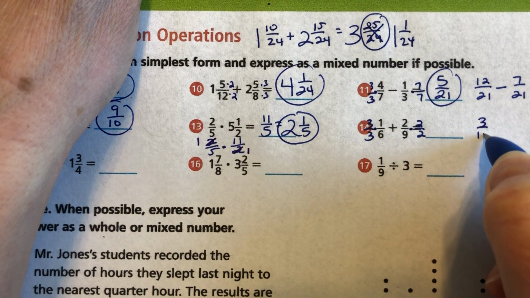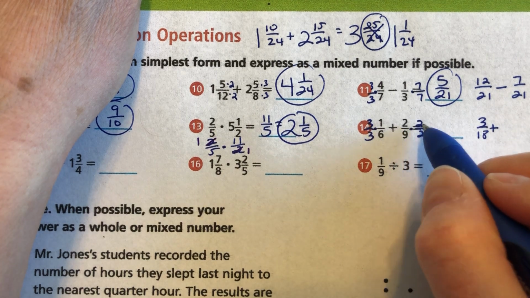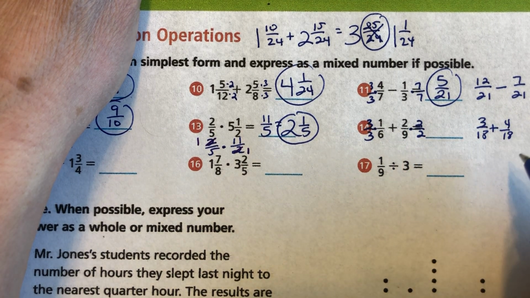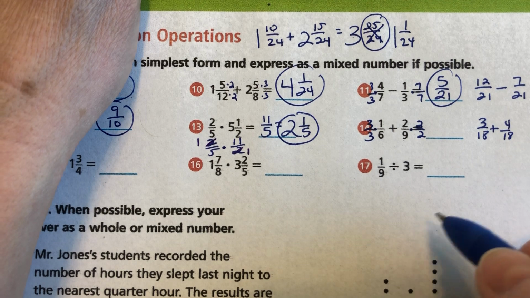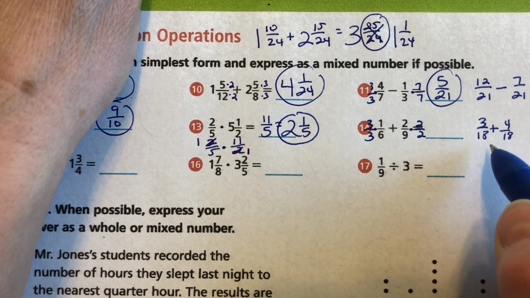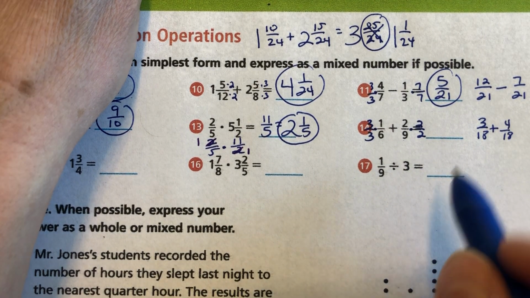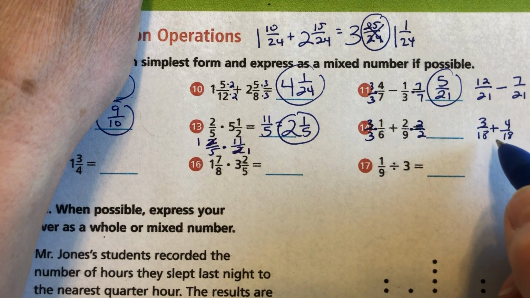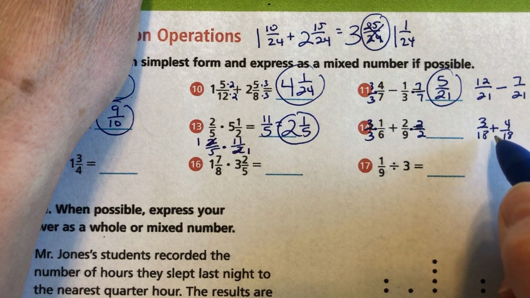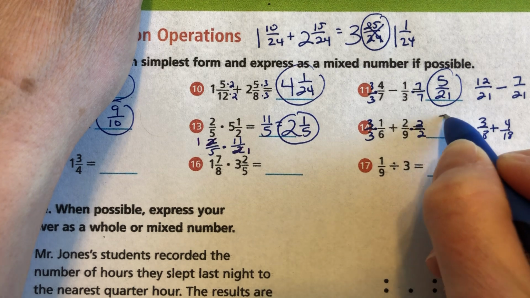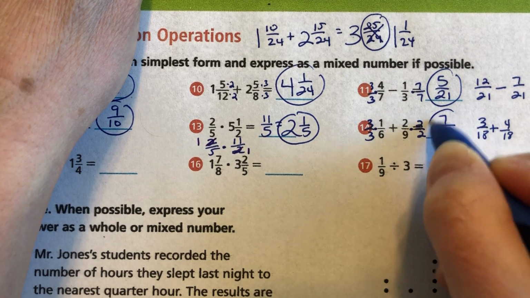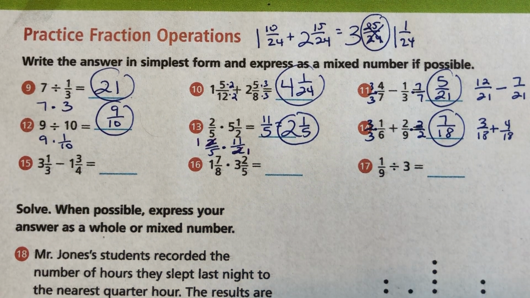I would have 3/18 plus 4/18. So see now how we have a common denominator? Yeah, so instead of 54, I can have 18. It's a little easier to work with. So when we add fractions that have like denominators, I can just add the top. 3 plus 4 is 7, and my denominator stays the same. So 7/18 would be my final answer for that one.